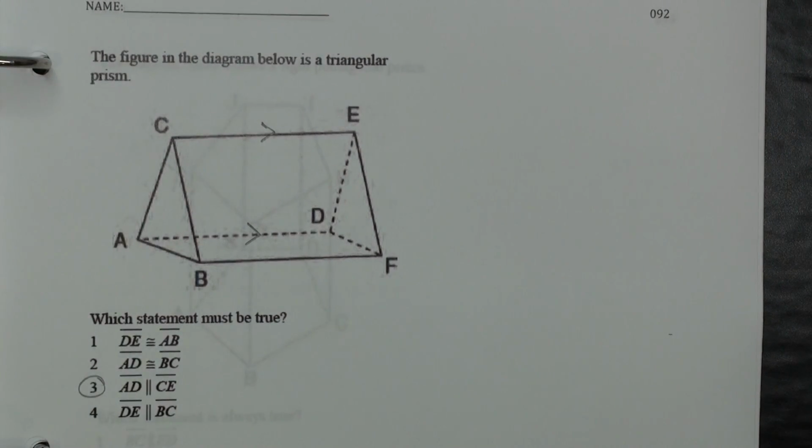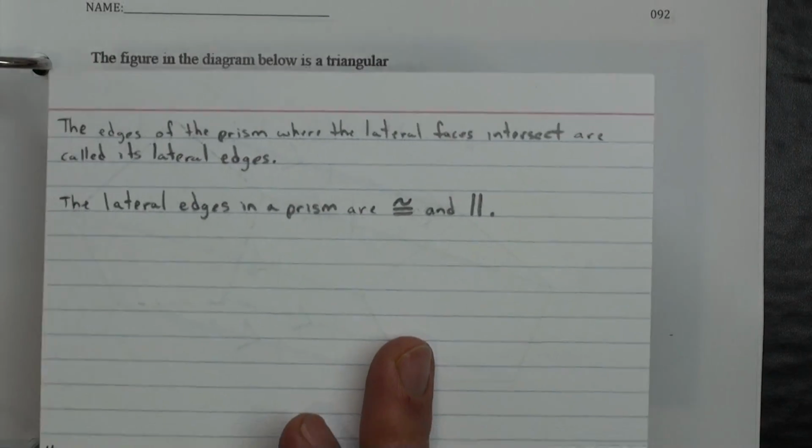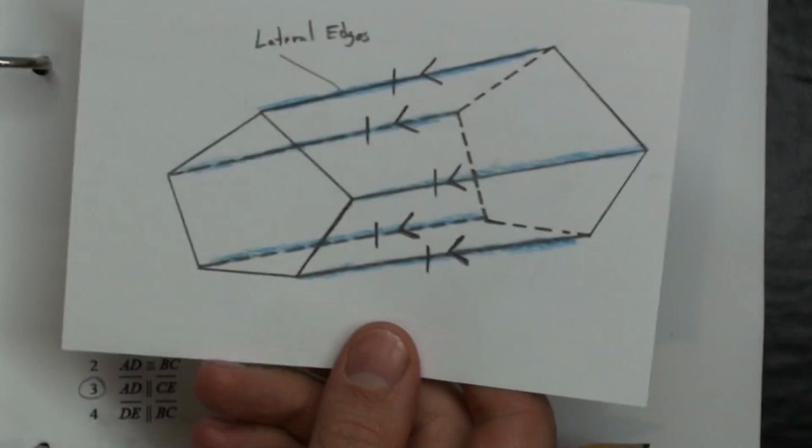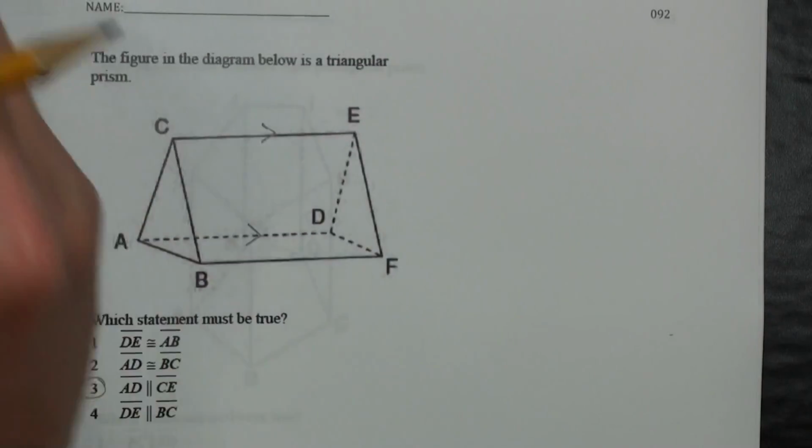Here it is. Card 11. The lateral edges in a prism are congruent and parallel. See? Lateral edges are congruent and parallel.